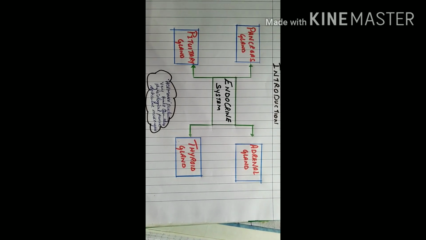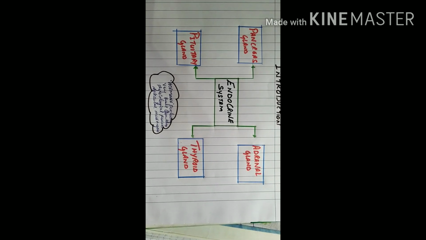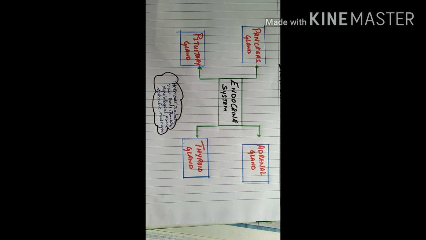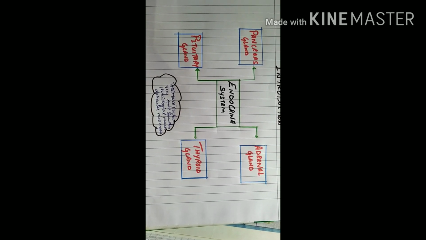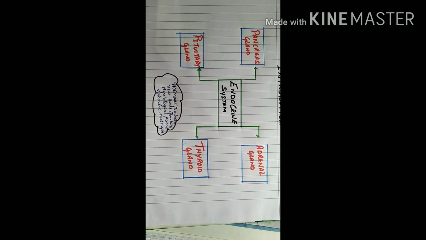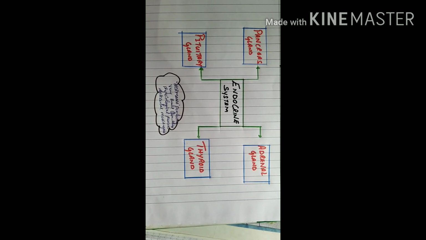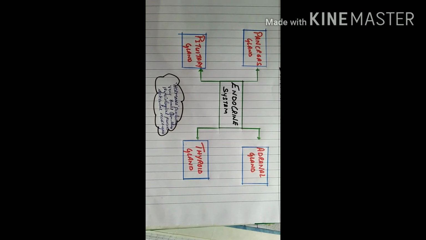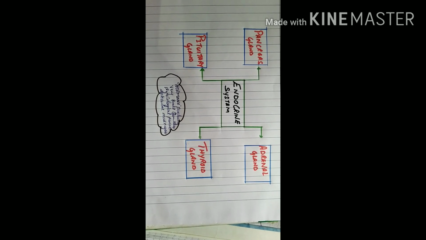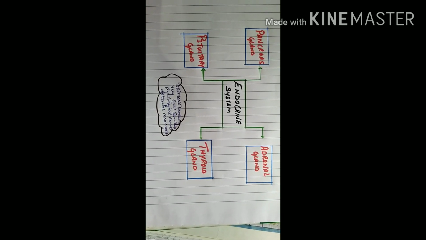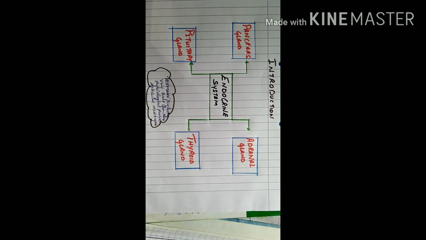So this is the introduction to the endocrine glands, which produce different hormones. As you can see in this slide, four glands have been mentioned: the adrenal gland, thyroid gland, pituitary gland and pancreas. Each performs specific functions by producing hormones, and these hormones play a very significant role in the growth and development of the body. Let us go one by one in detail.